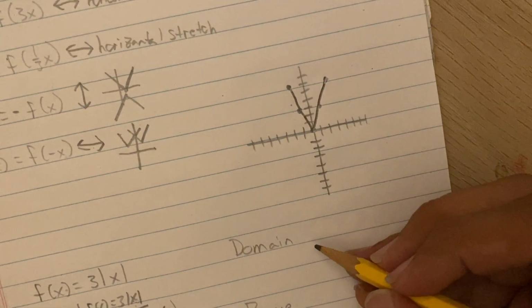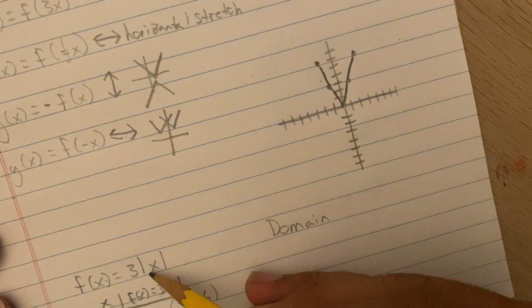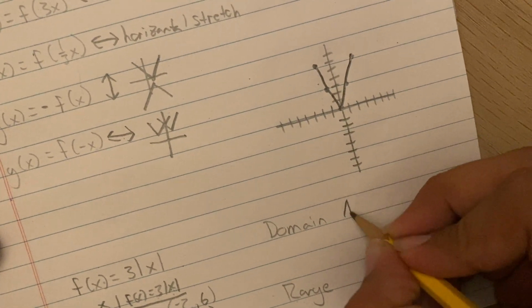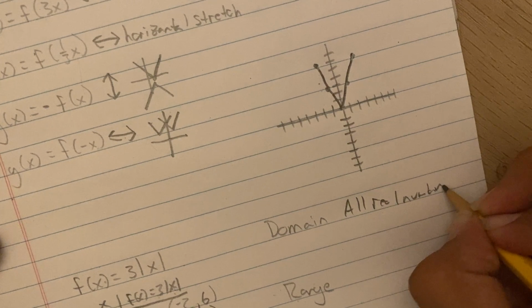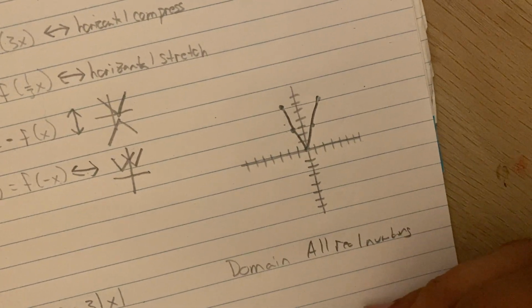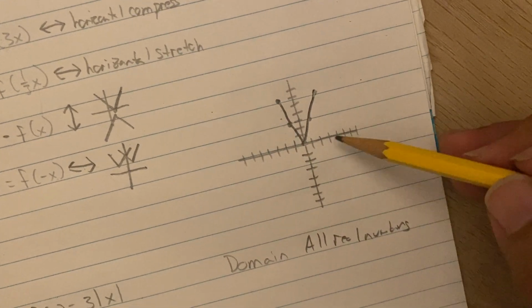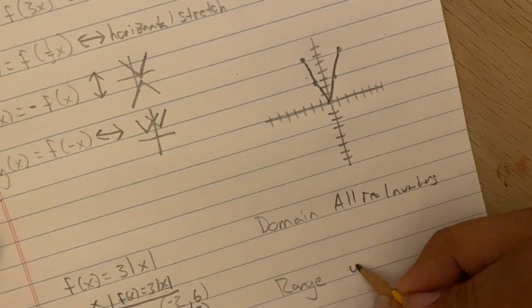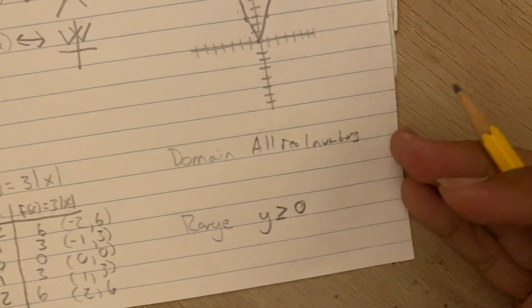All right, second to last thing, the domain, all the possible x's. So what x's am I allowed to put in here? You're allowed to put any x in there. There's no restrictions. So all real numbers. Now, if you look at the graph, there is a restriction on the range. None of these numbers are going down here. None of the answers are less than 0. So all of the answers are greater than or equal to 0. So that's the range.